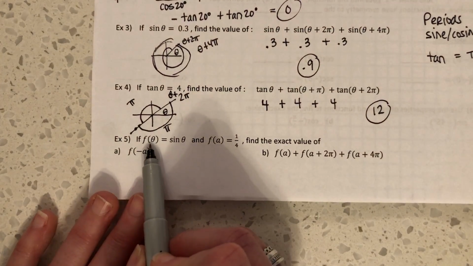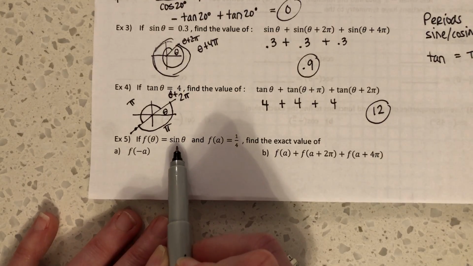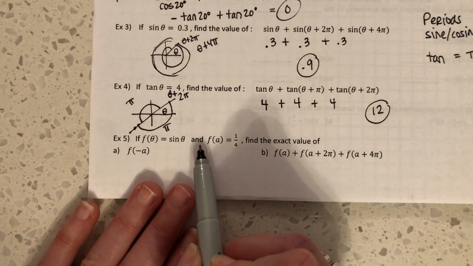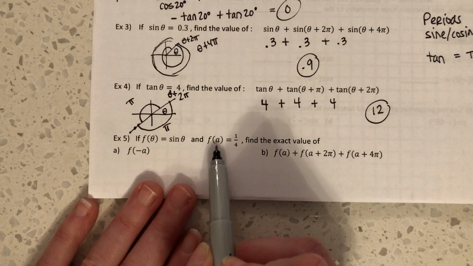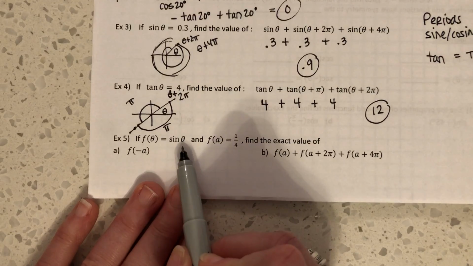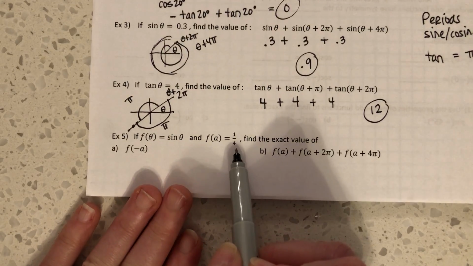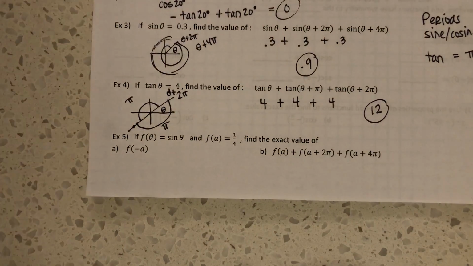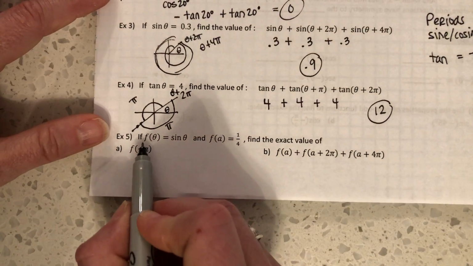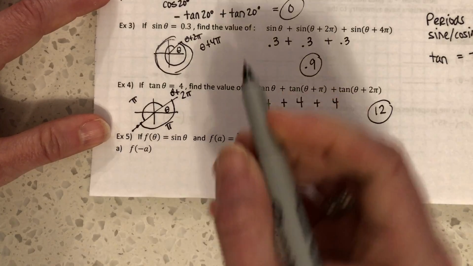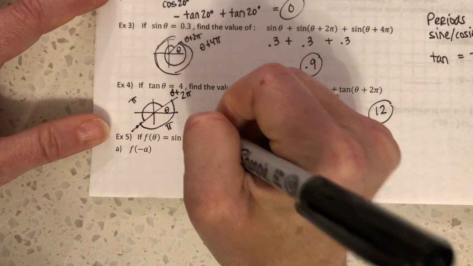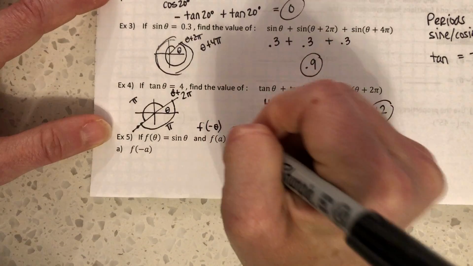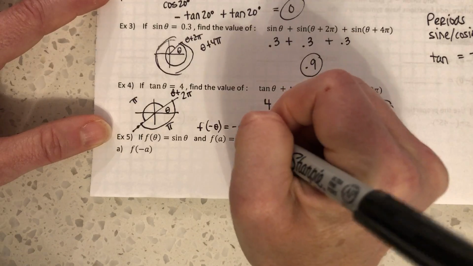All right, well, look at this one. If f of theta is equal to sine theta, then f of a, that means when a goes in, the sine of angle A is equal to 1/4. That is his ratio. Find the exact value of. All right, well, guys, we already know if f of theta is equal to sine theta, then by definition f of negative theta would equal negative sine theta.